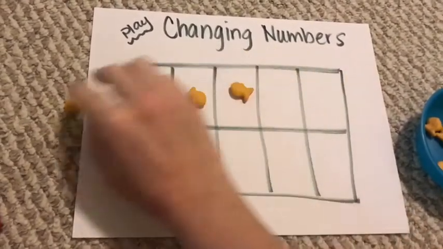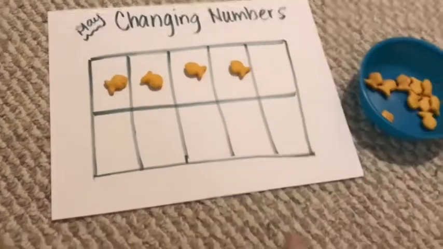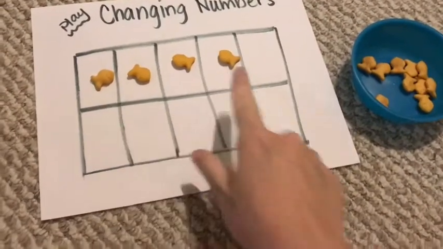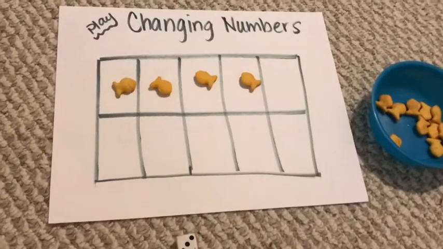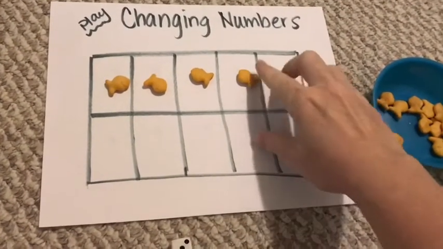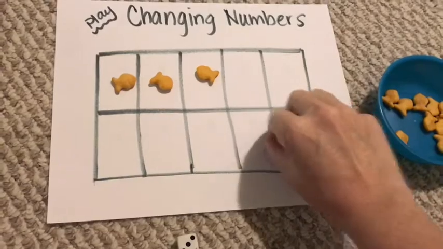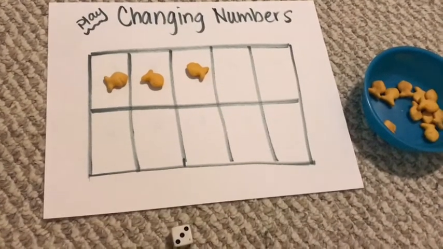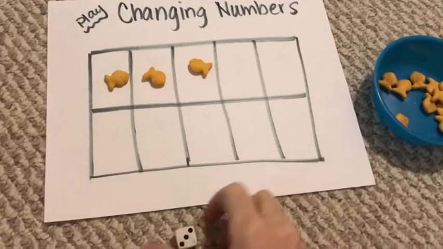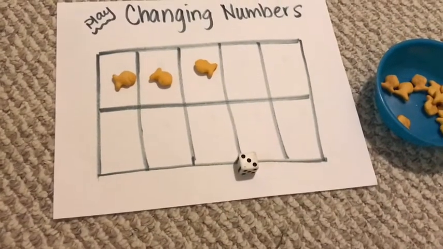But what we want them to get to do is see how they can use these number parts to change 4 to 3. So as they practice more and play more, they will realize, hey, I only have to take 1 away from the 4, and now I have 3. So they're learning that relationship between 3 and 4. 3. Oh, that's the same.